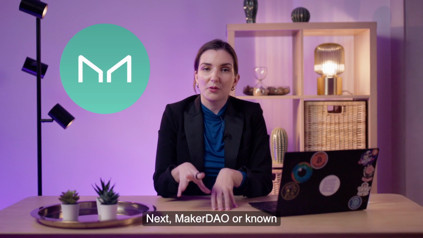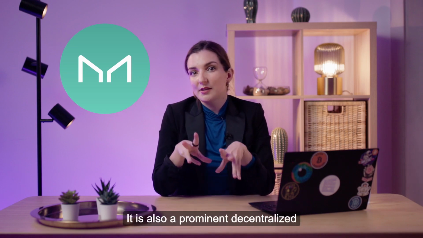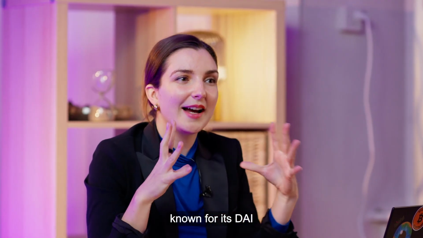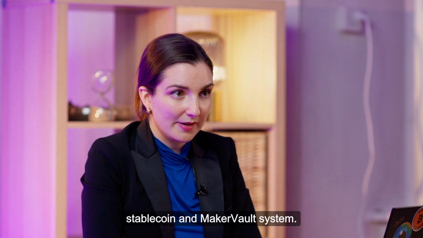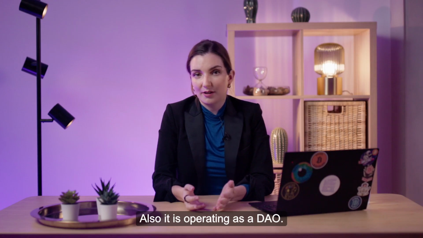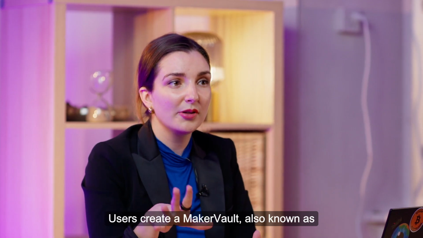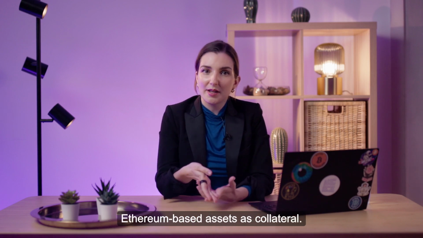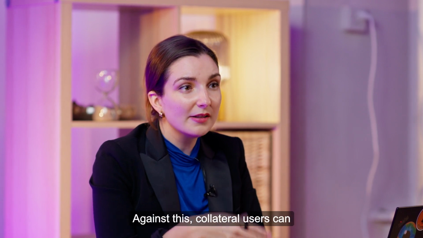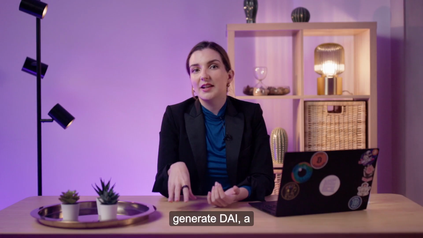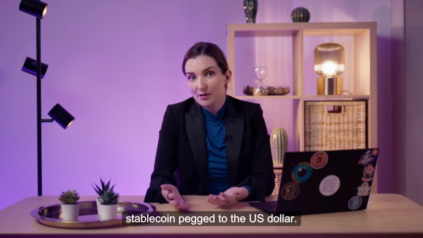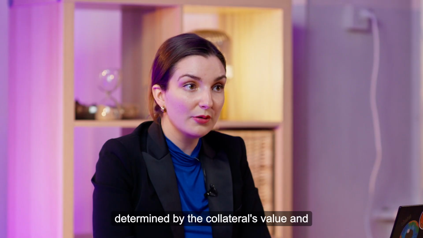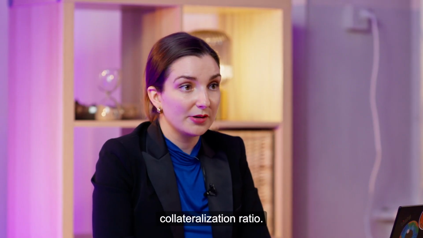Next, MakerDAO, known by the new name Spark. It is also a prominent decentralized lending protocol in the DeFi space, mainly known for its DAI stablecoin and Maker Vault system. Also, it is operating as a DAO. Users create a Maker Vault, also known as a collateralized debt position, and deposit Ethereum-based assets as collateral. Against this collateral, users can generate DAI, a stablecoin pegged to the US dollar. The amount of DAI that can be minted is determined by the collateral's value and the protocol's required collateralization ratio.